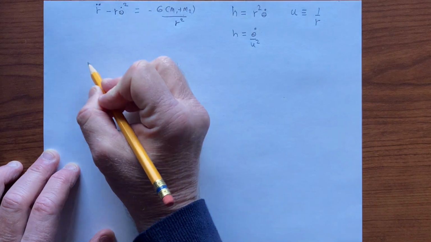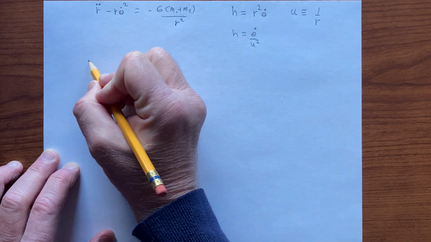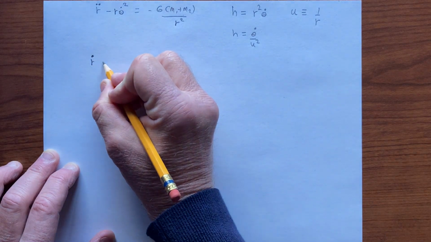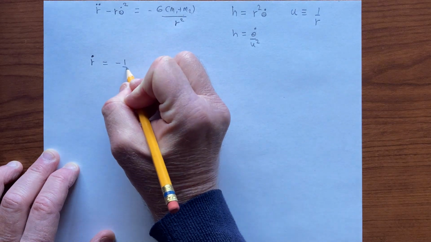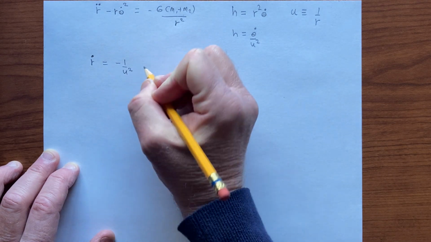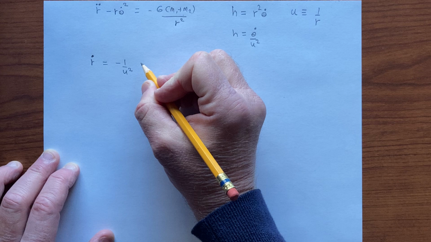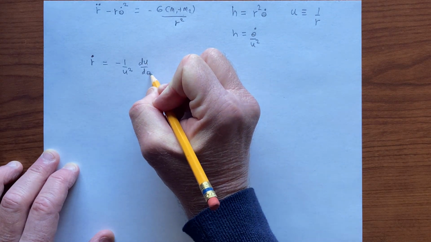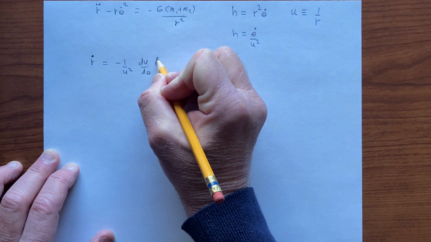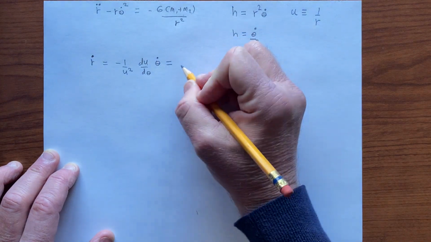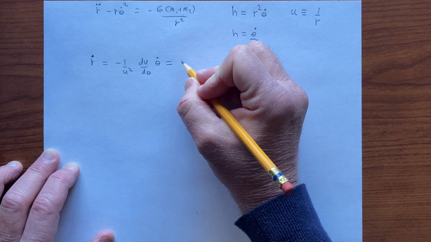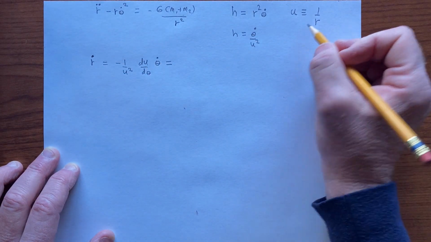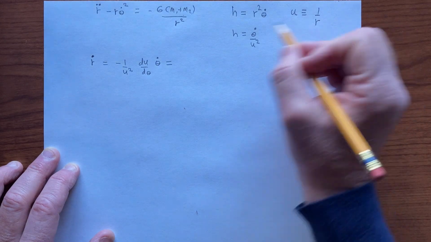So we have r dot is minus 1 over u squared du by d theta dot. And that can be written in terms of h as, notice I'm just taking the derivative of r.